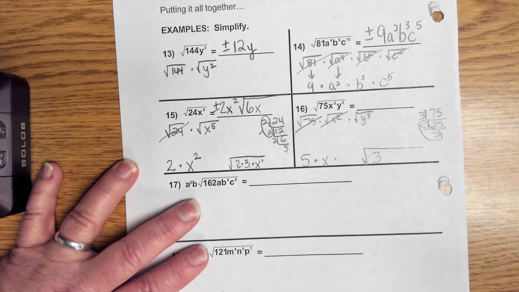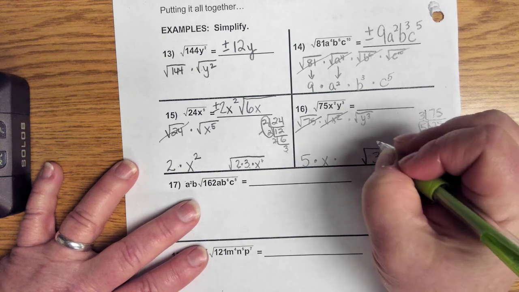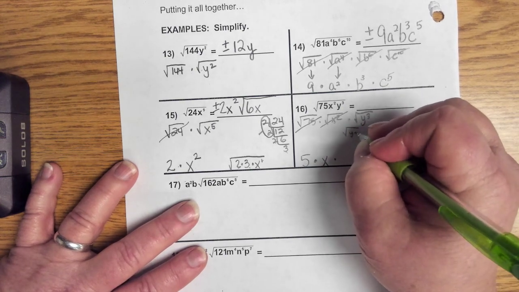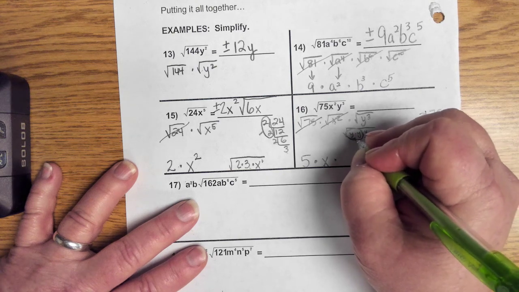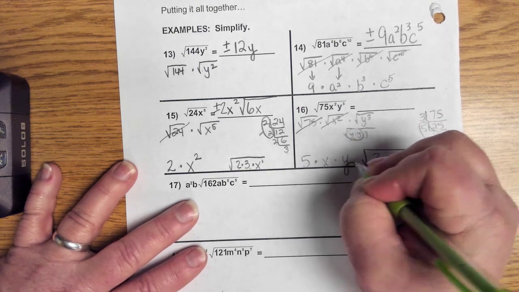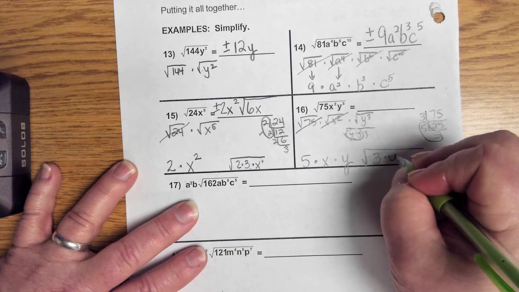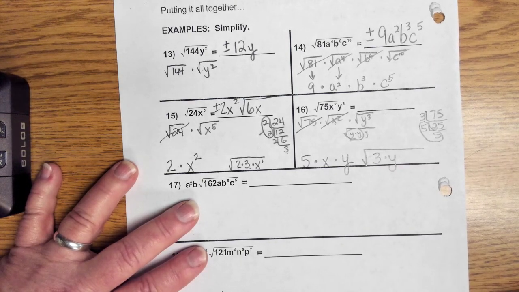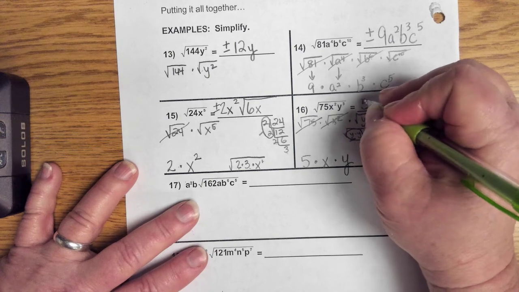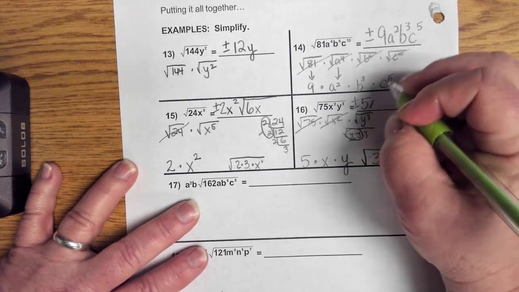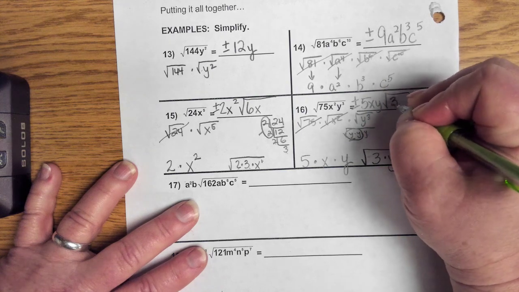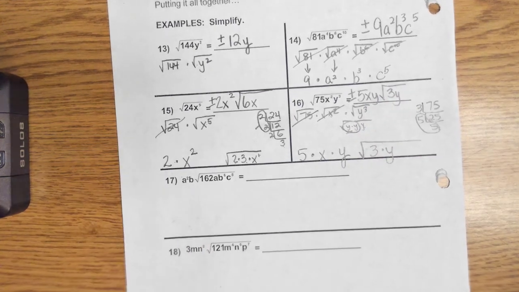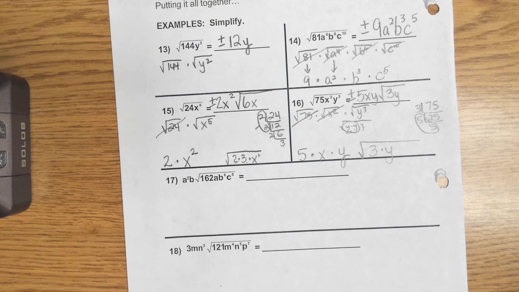Think of it that way always. It's how many pairs can I pull out of y? And if you had to, you could sit here and say y times y times y, so that you're visually seeing I'm pulling 1 pair out. I've got a y, and that leaves me 1 y underneath. All right, to clean this up, I'm just going to write 5 plus or minus 5xy times the square root of 3y. Okay?